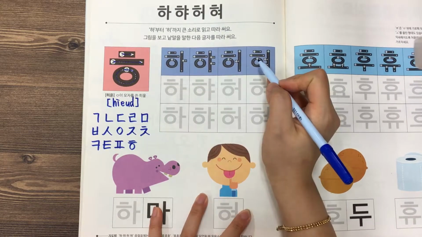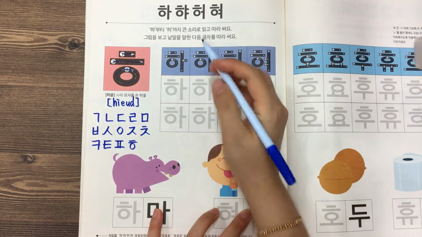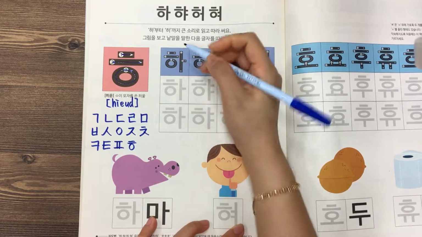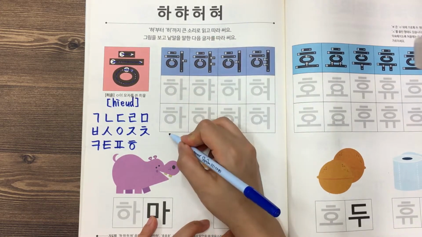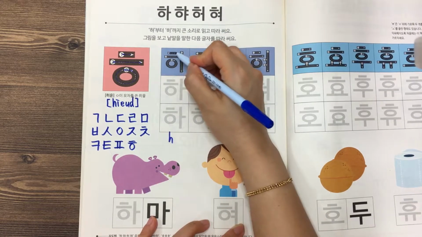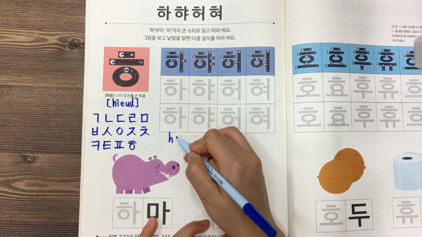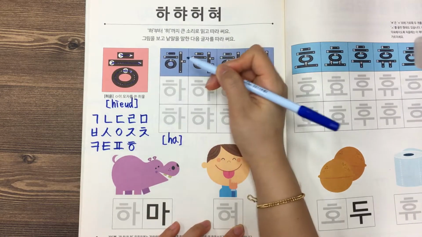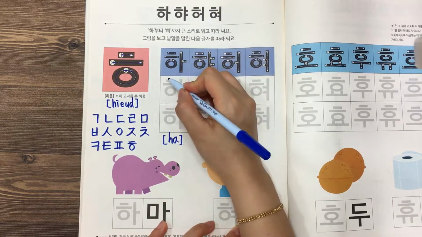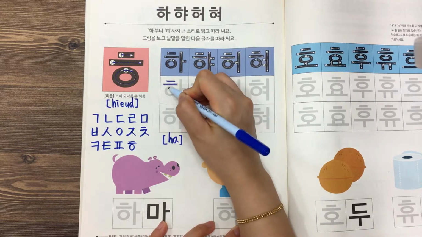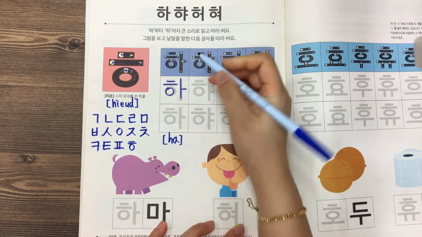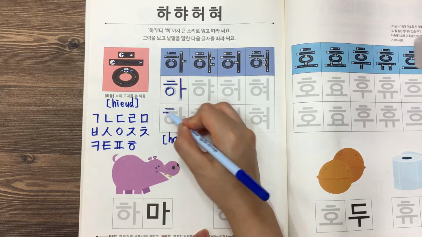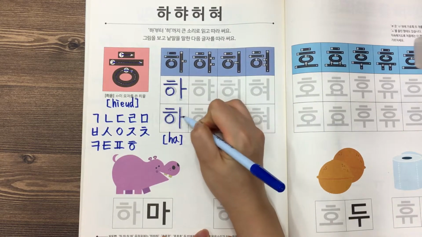And then let's have a look at this complete letter. So here, H plus A is ha. Ha. We're writing 1, 2, 3, 4, 5. 하. 하나, 둘, 셋, 넷, 다섯.